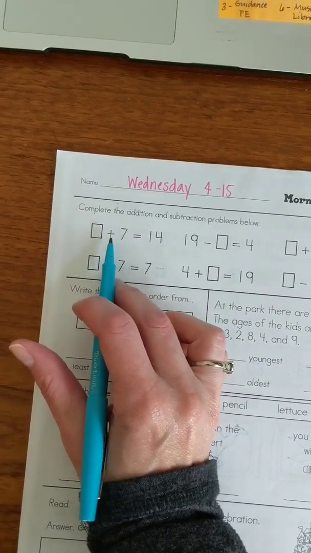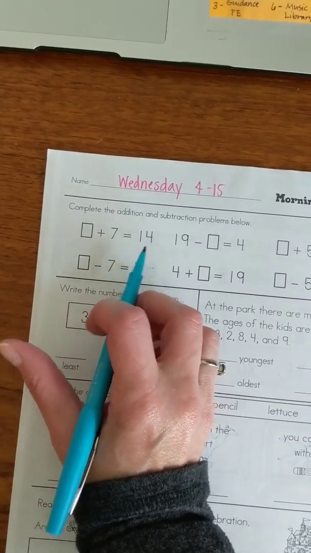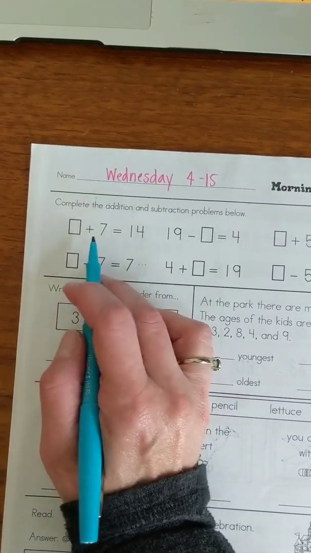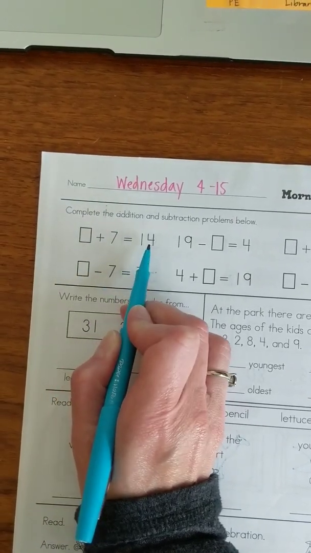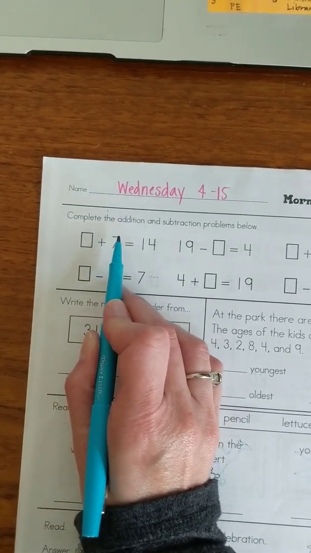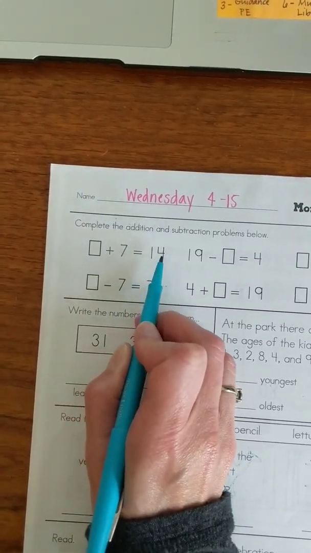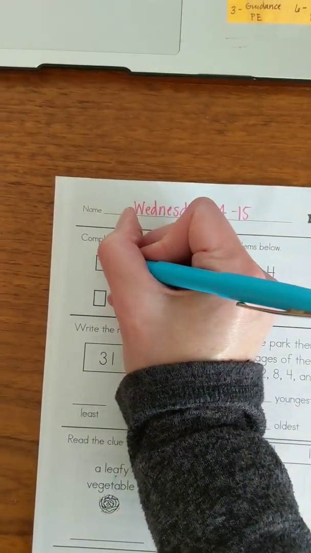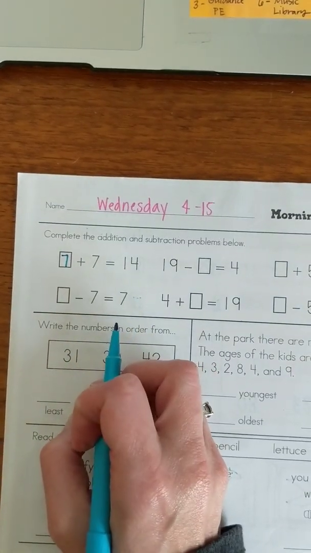Now, it's blank plus 7 equals 14. Well, this is a doubles fact, so I do know that it's 7. But what I could also do is start with 14, and instead of adding 7, I would take 7 away, because here I added 7, so I would need to take it away to figure out what I started with. So if I have 14 and I take away 7, I know that the answer is also 7, because again, that's a double. So I know that 7 plus 7 equals 14.